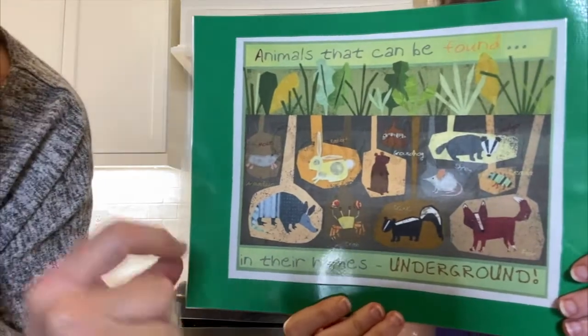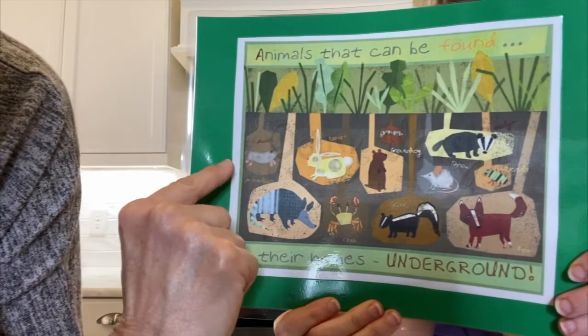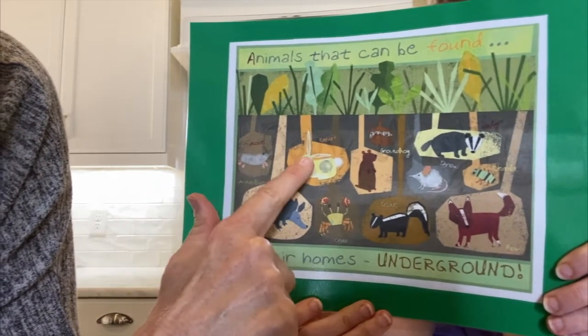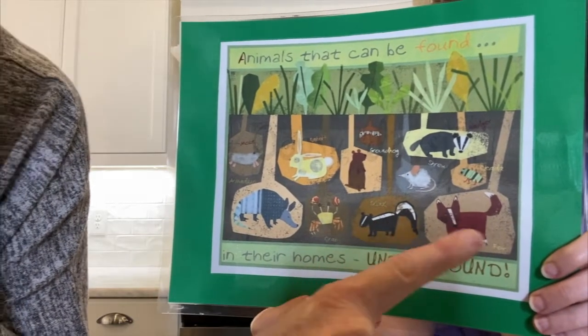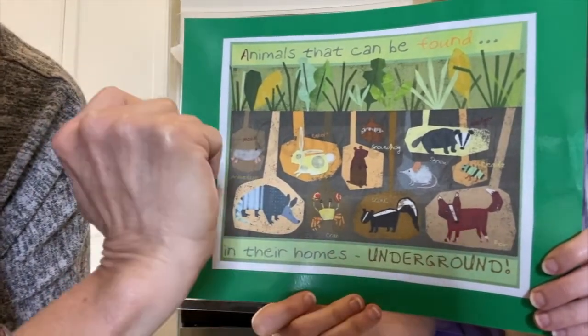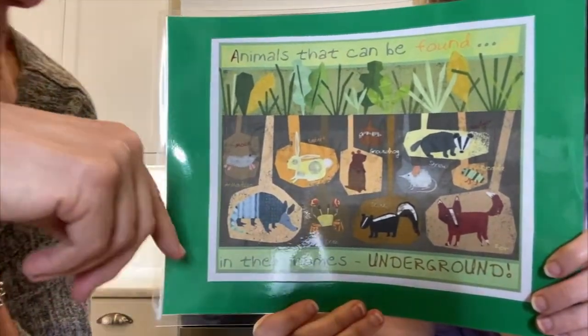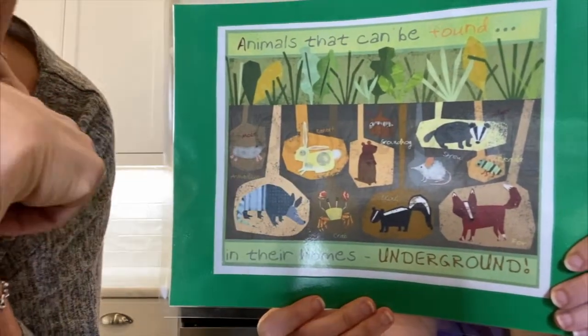Animals can be found under the ground. An armadillo makes its home under the ground. A mouse can make its home under the ground. A rabbit can make its home under the ground. A skunk can. So can a fox. And also a badger. Do you see any other animals? Yeah, the ants do. And then a groundhog.